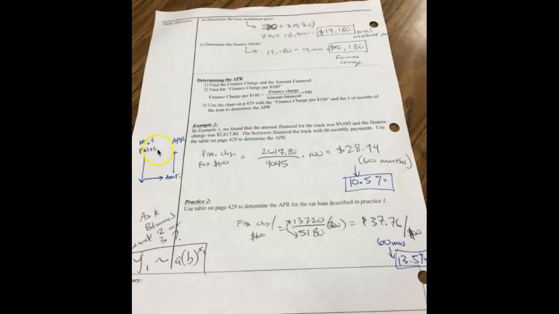So here's the number of payments. Sorry, this is a little sloppy, but it's number of PMTS. This one had 60 payments, so I would find the number 60 in the chart, go down the left side until I find the number of payments, slide over till I find the amount we calculated, charge per $100, $28.94. And once I have that, I can slide up to see what the APR is for that.